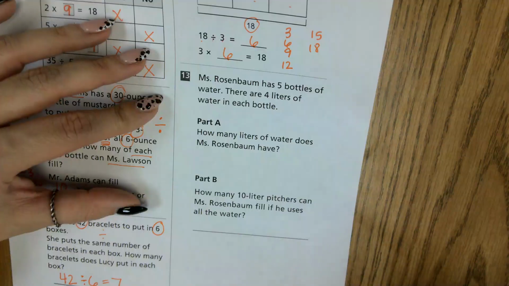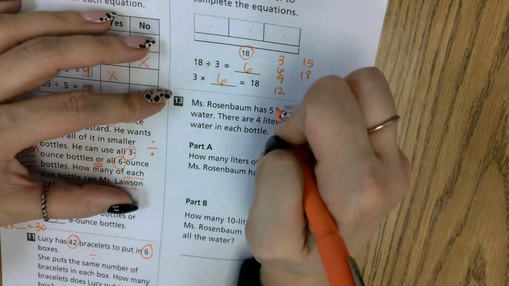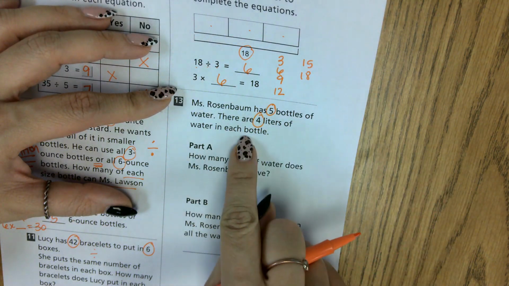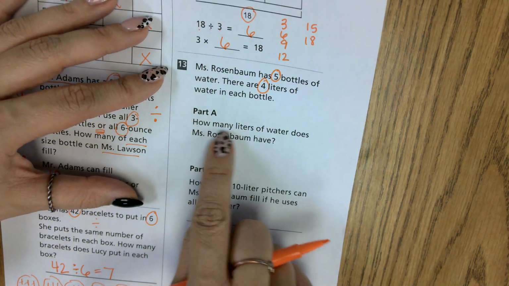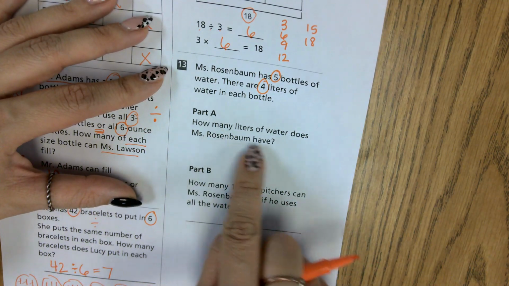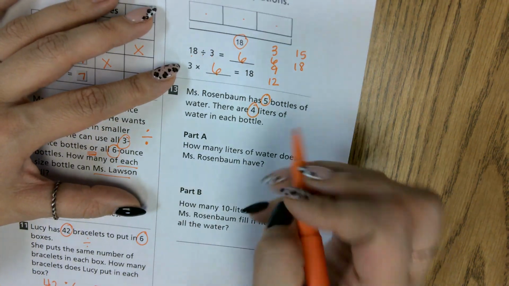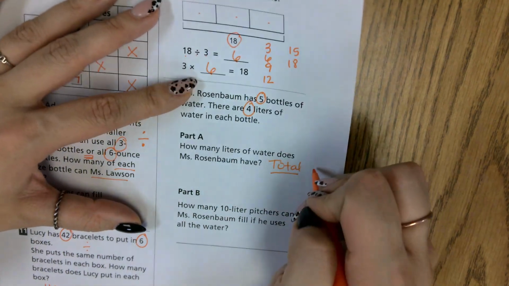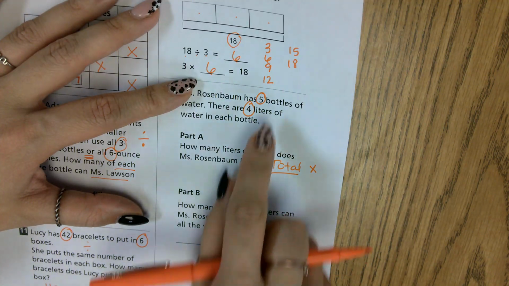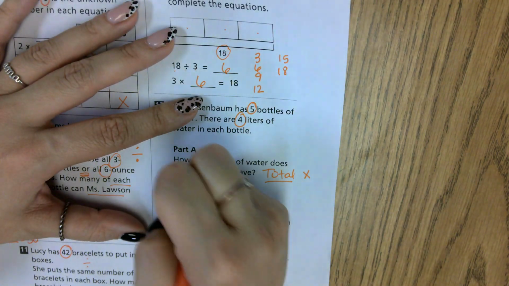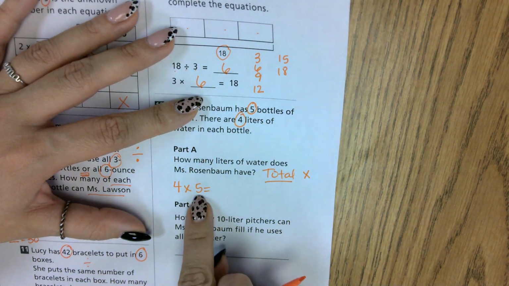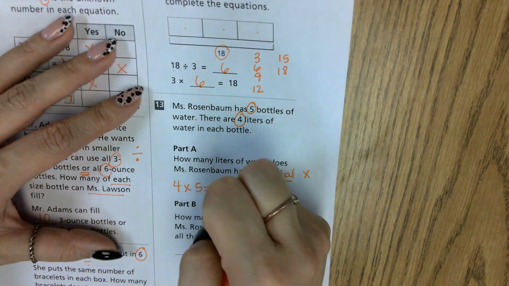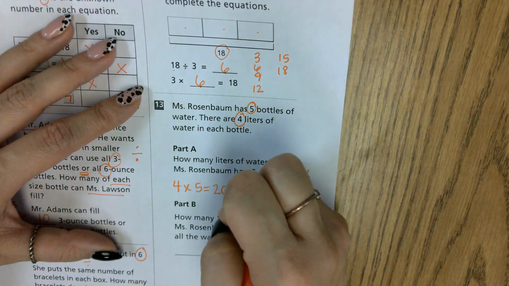All right, this is our part A and our part B. Mrs. Rosenbaum has 5 bottles of water. There are 4 liters of water in each bottle. Part A. How many liters of water does Mrs. Rosenbaum have? So we're wanting to find the total. And how we find the total is we multiply. So we're going to take 5 and multiply it by 4. When I count by 5s, 5, 10, 15, 20. And how you abbreviate liters is an L.